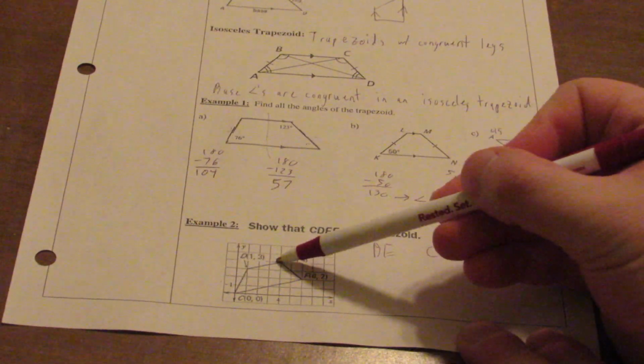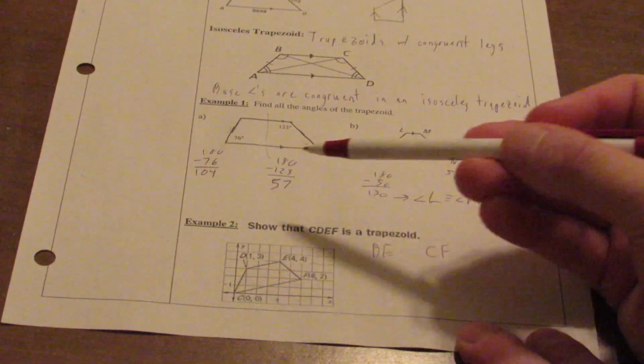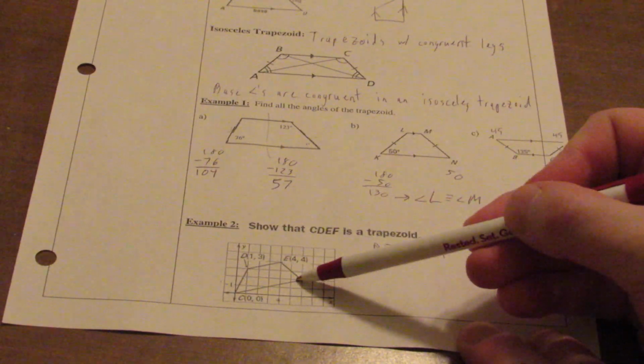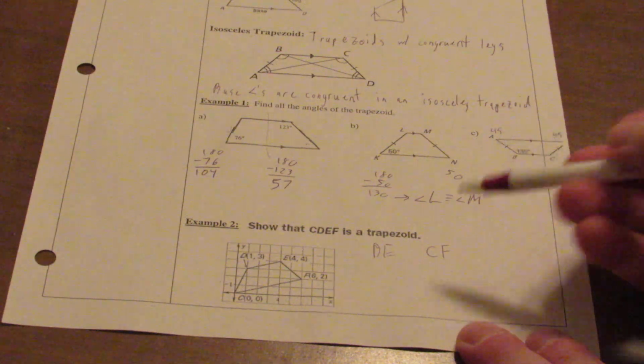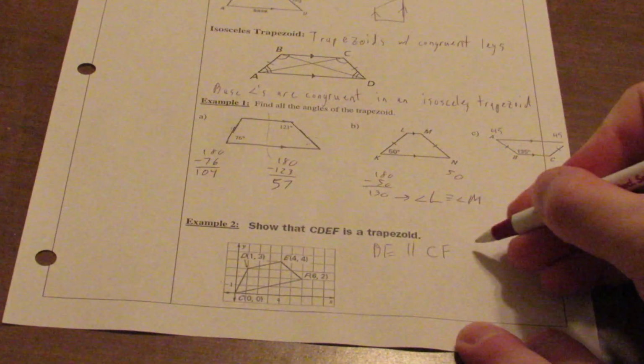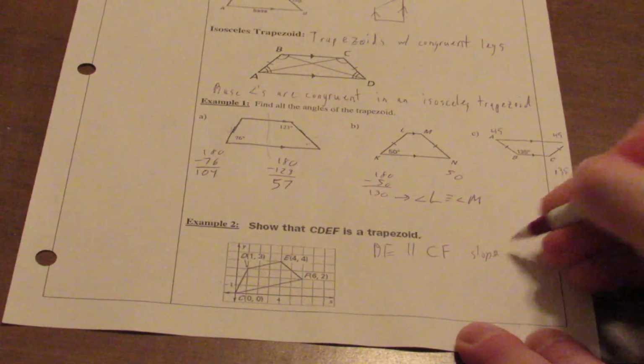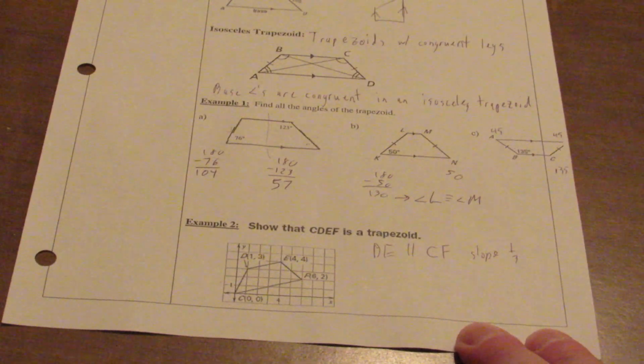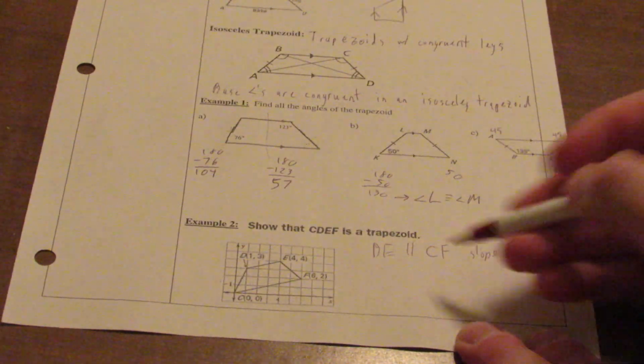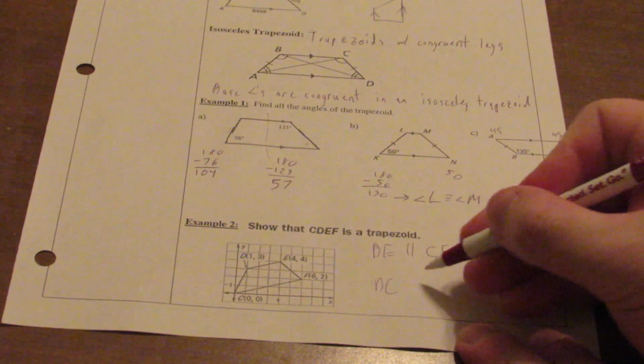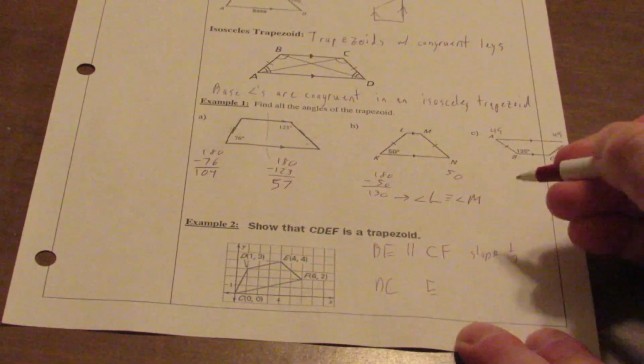Go up 1 over 3. Here I come up 2 and over 6, which reduces to 1 over 3. So these are parallel because they have a slope of 1 over 3, or 1/3. Then I look at DC and EF.